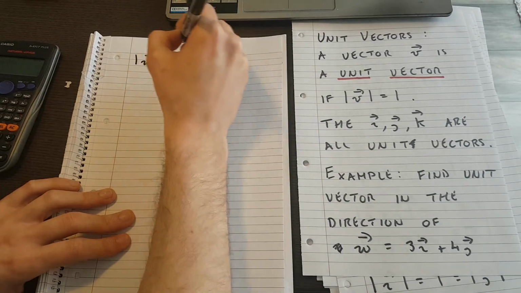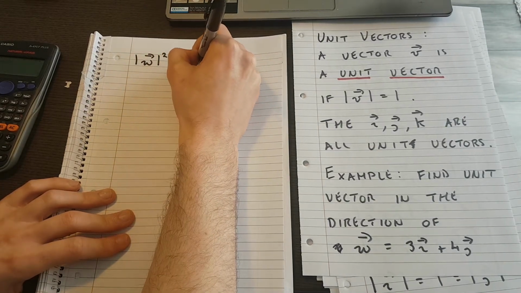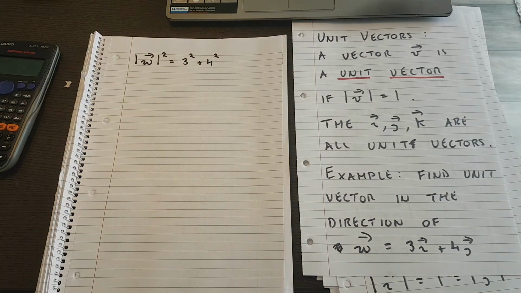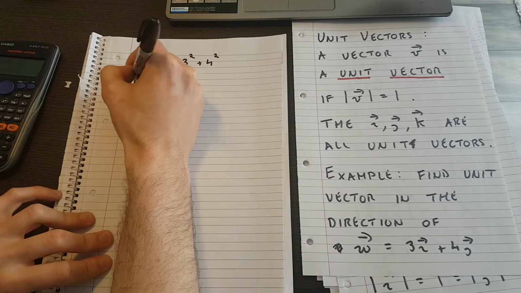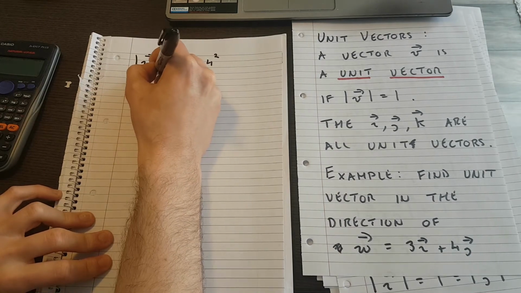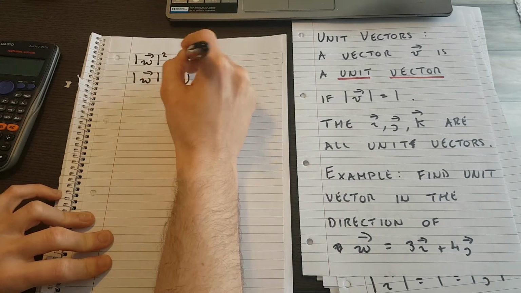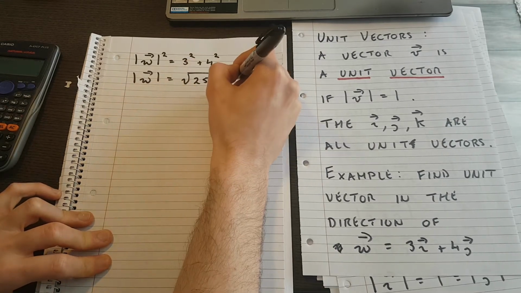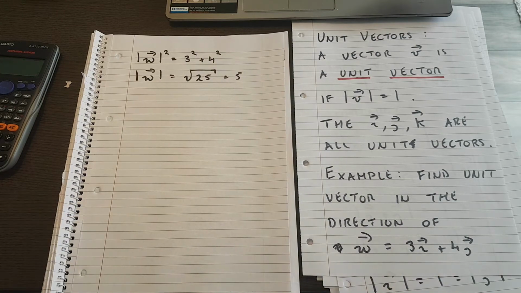And of course, if I square that, I'm going to get 3 squared plus 4 squared. That's my length formula, but it's also just the Pythagorean theorem. So the length of W here is going to be the square root of 25, which is 5. I'm going to use 3 and 4 a lot when I'm talking about lengths, just because it ends up being a nice easy number.